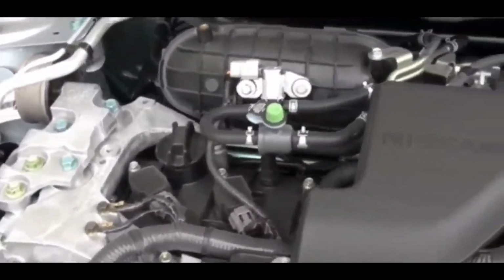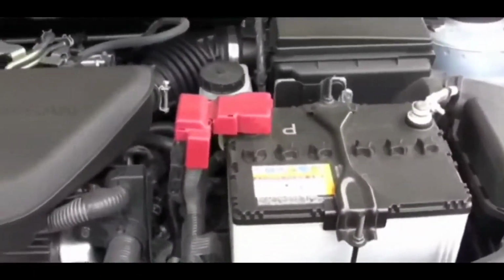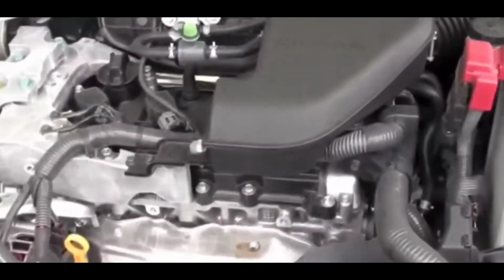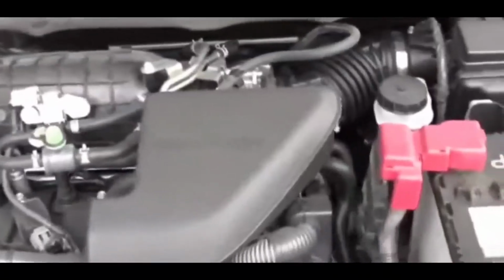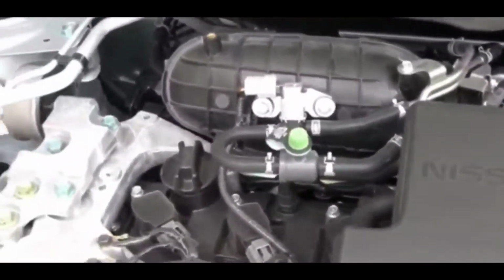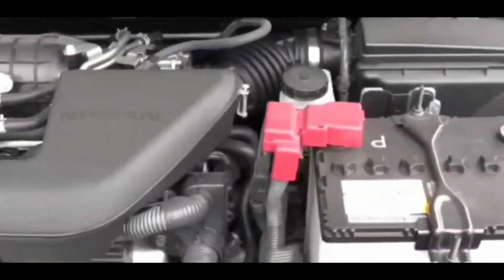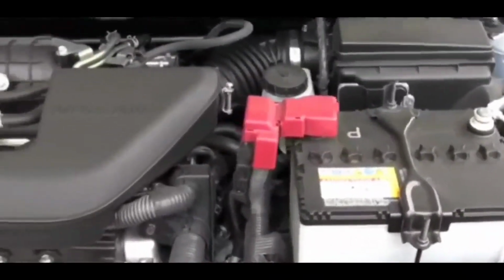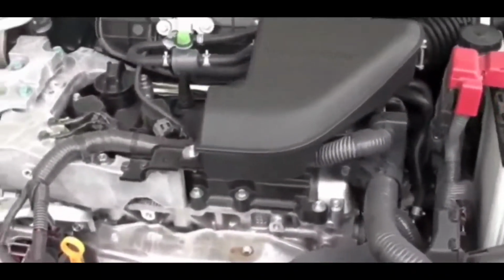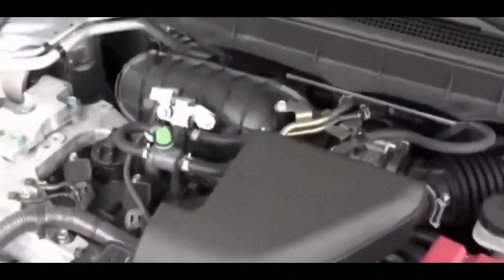It could be your starter relay that's bad, your brake switch that's not initiating, or an ECU fuse that's blown. If you're in that situation, you want to analyze the clicks and the no clicks. Those are pretty much the scenarios.